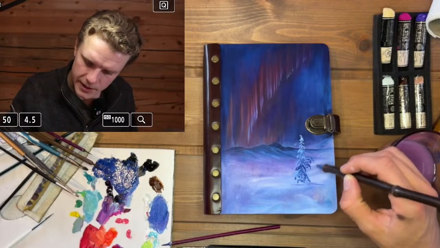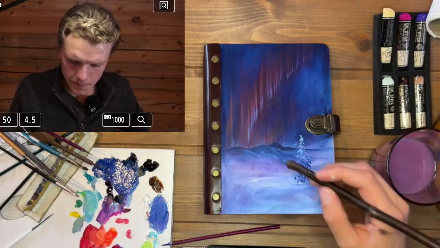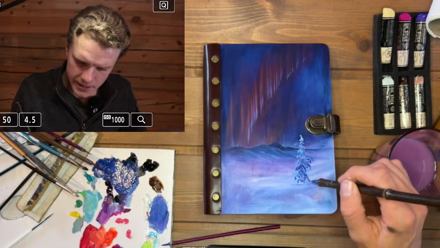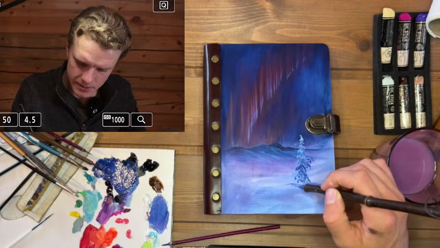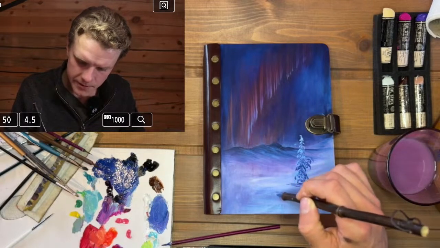So we'll have one tree like that. So I want it to be a little bit in a forest, but maybe I'll change my mind. Put down a little bit of shadows here.